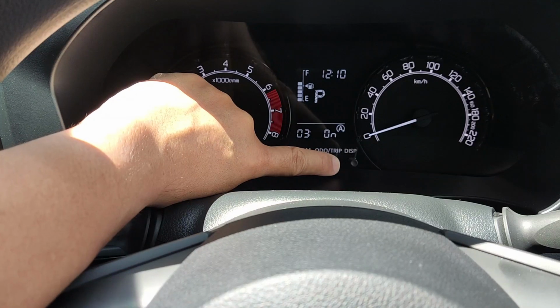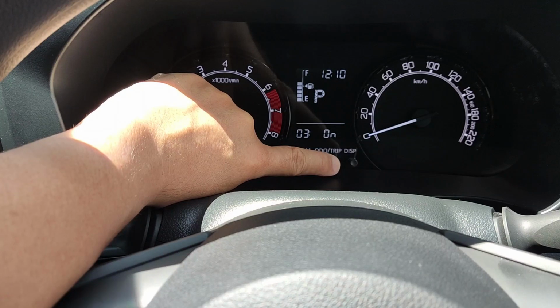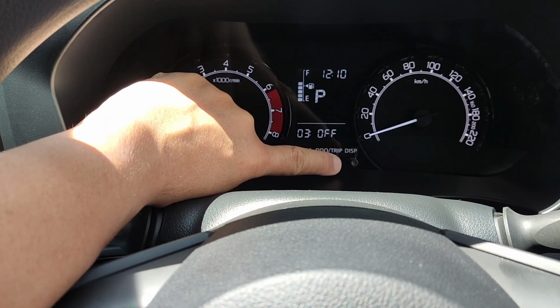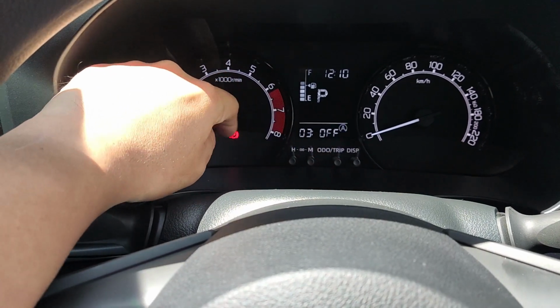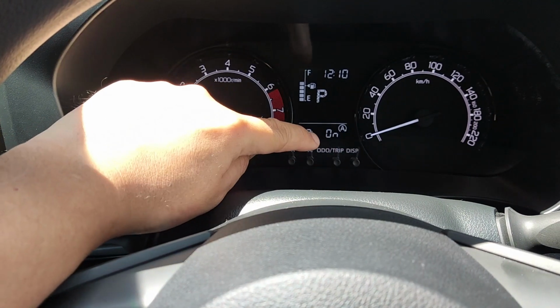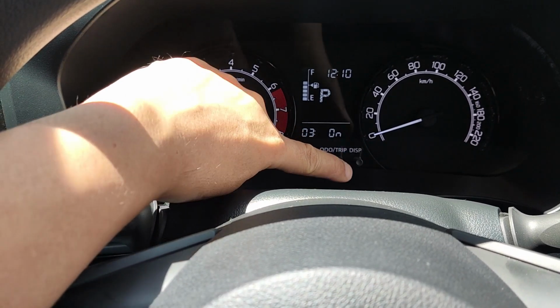For 03, you see down here the A is blinking. That is the eco idle timer. If I turn it off, when the car reaches eco idle, it doesn't display the eco idle timer, and if I leave it on, it will display the eco idle timer. Okay, so let's take a drive to see what it is all about.